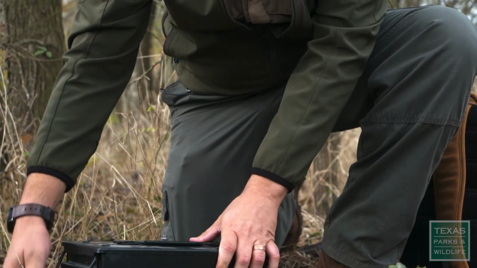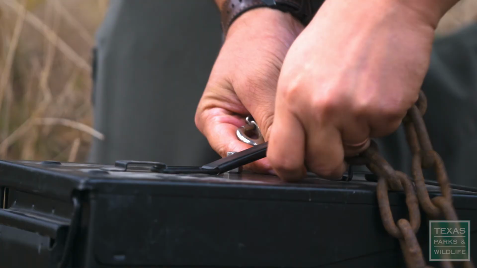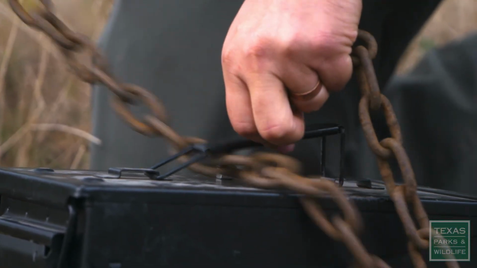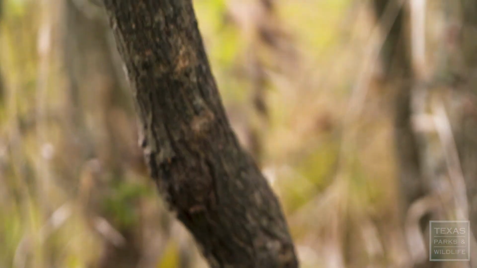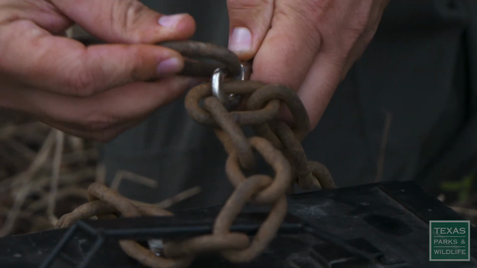This ammo box we actually built ourselves. It was just a cheap $5 ammo box that we drilled some holes in. And that is so we could put it down lower and attach it to a tree because we have had several cameras get stolen by animals around here, especially raccoons.